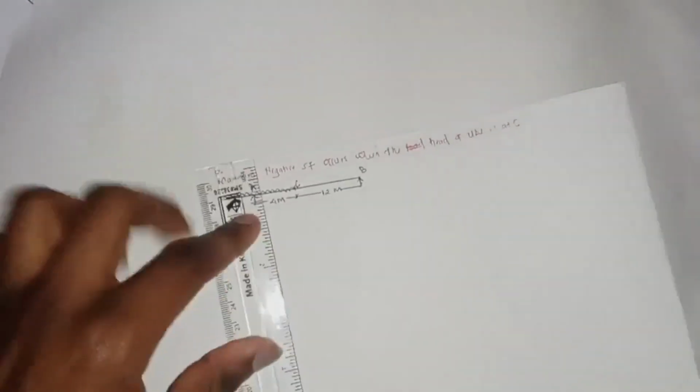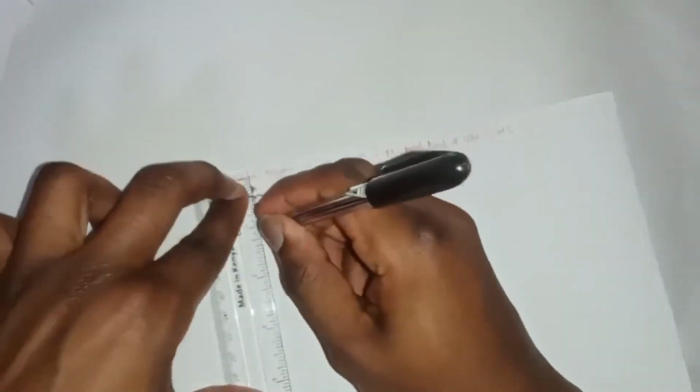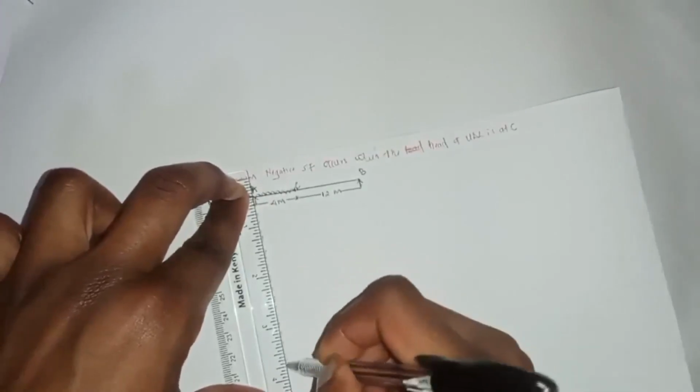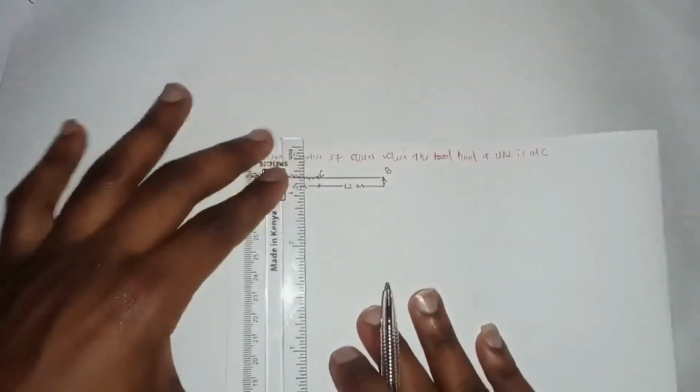Let's extend our lines so that we can draw our influence line diagrams. Hope you can see clearly.